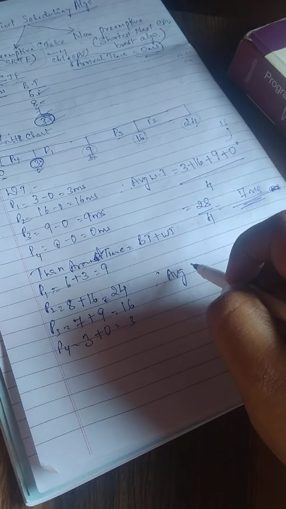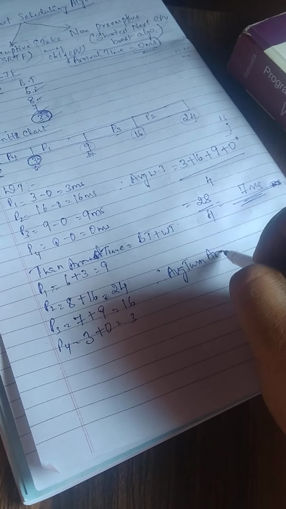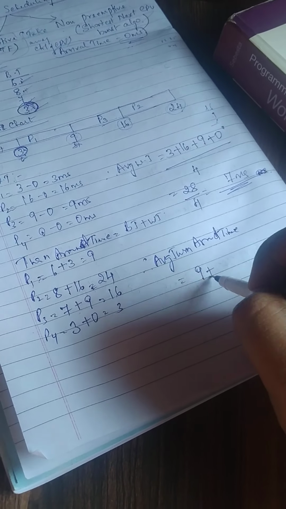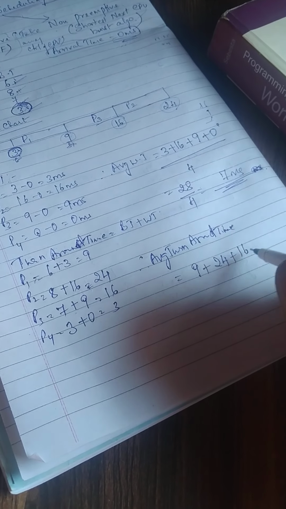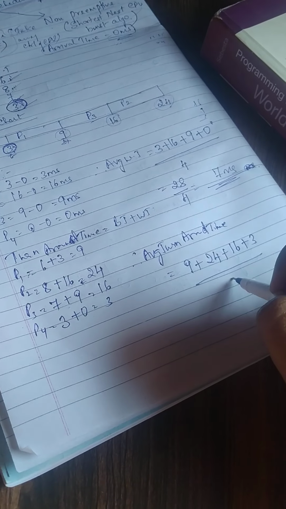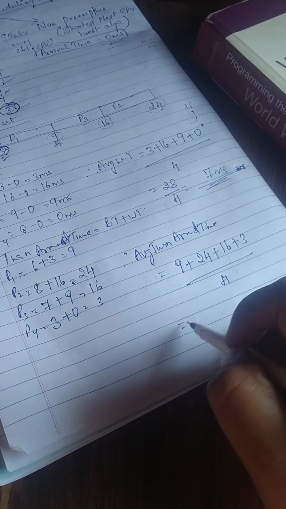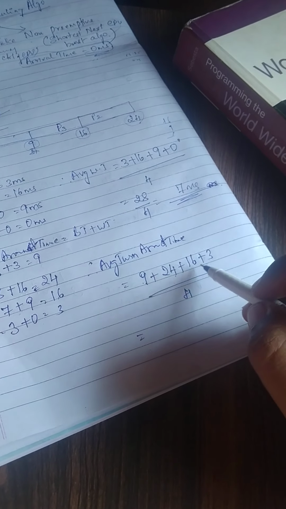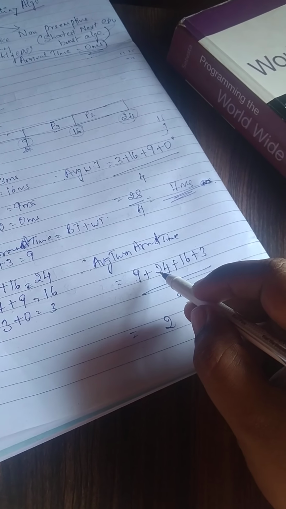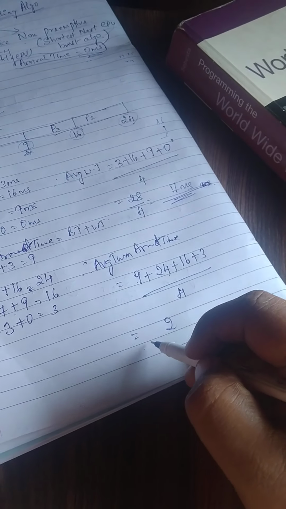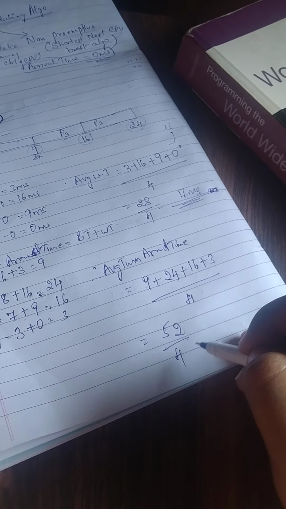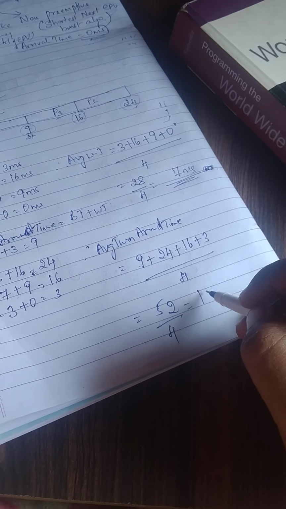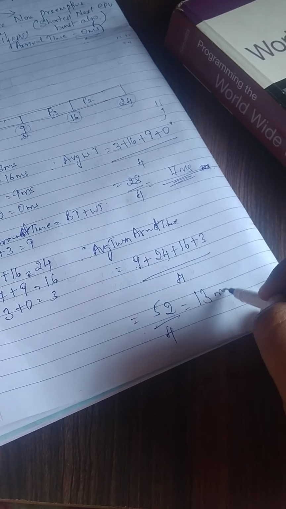Therefore, average turnaround time will be equal to 9 plus 24 plus 16 plus 3 divided by 4, that is the number of processes. The sum is 52, and 52 by 4 will be 13 milliseconds.